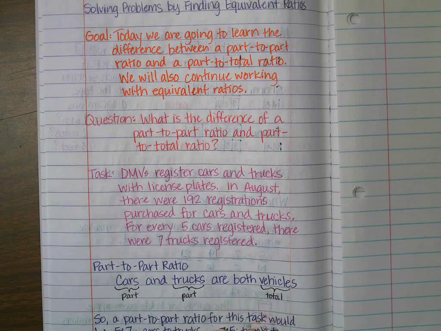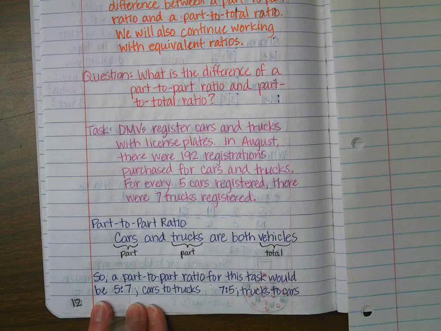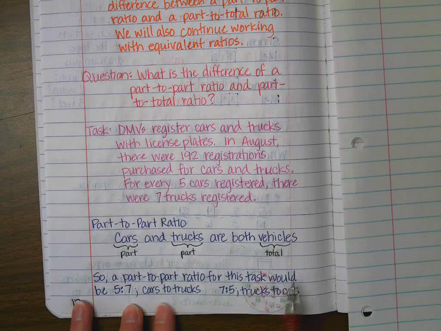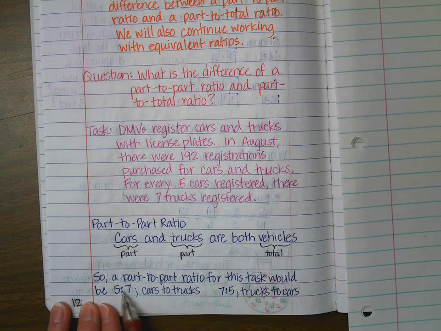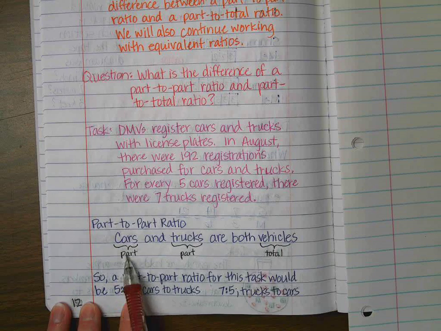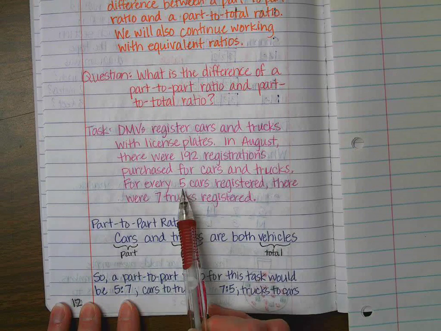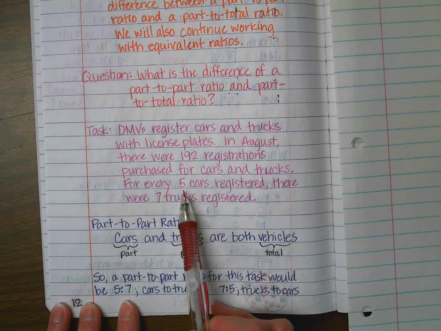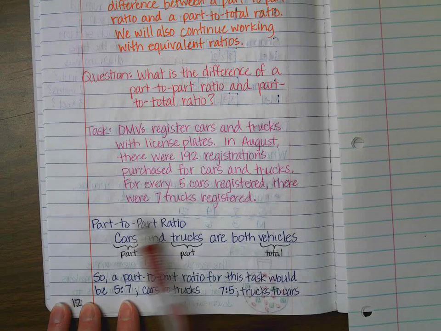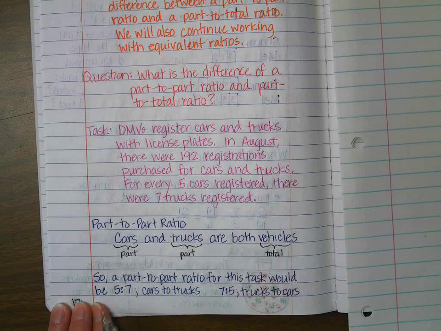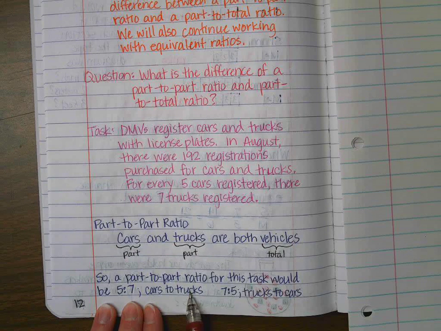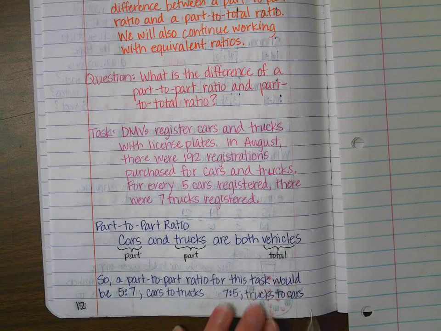Okay, so hopefully you guys are all understanding what that means. So a part-to-part ratio for this task would be 5 to 7, because we identified the parts, and what did we learn about the cars? 5 cars are registered for every 7 trucks registered. So we have 5 to 7 because we're comparing part to part, and cars to trucks happen to be the part-to-part ratio that we're looking for.